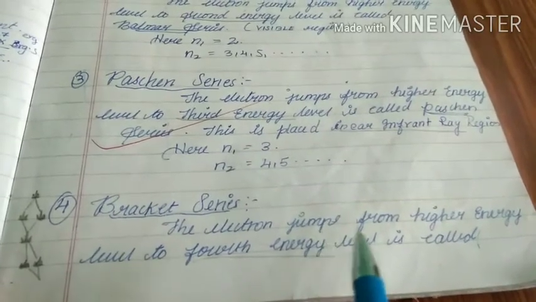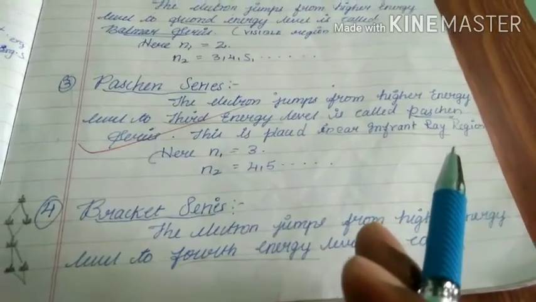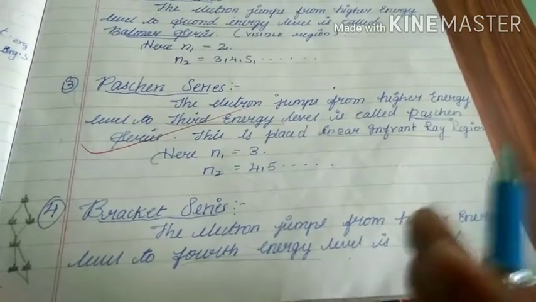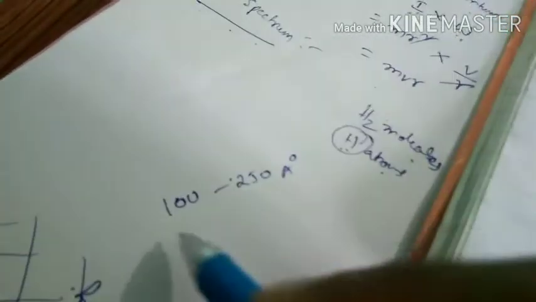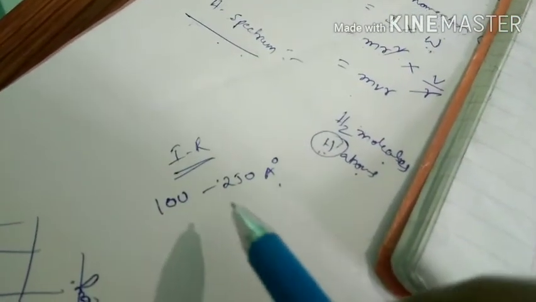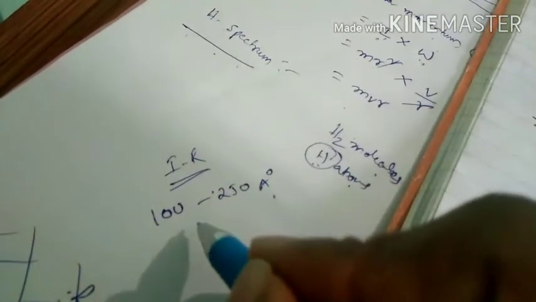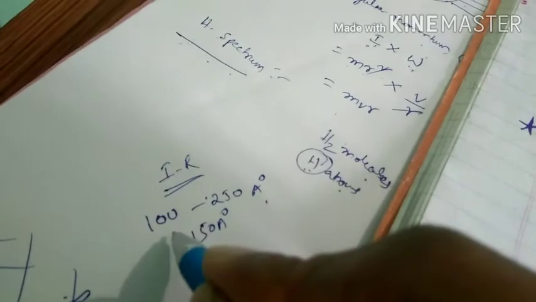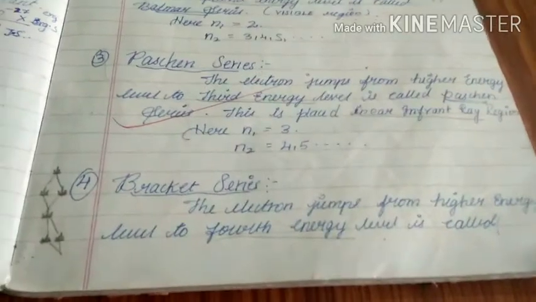Middle IR region means when we find the energy or wavelength of those spectral lines, that value is in the middle of the IR region. Suppose the IR region is 100 to 250 angstroms, we are assuming like that. Then if you find the wavelength of the Brackett series, its value is 150 angstroms. That means this value lies between 100 to 250, almost the middle of the region. That is why the Brackett series is present in the middle IR region.